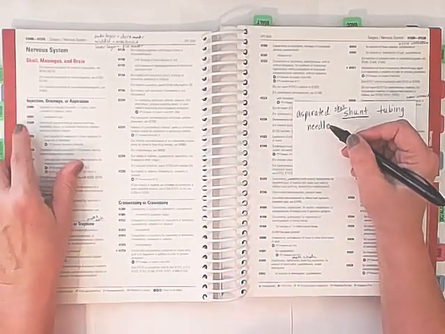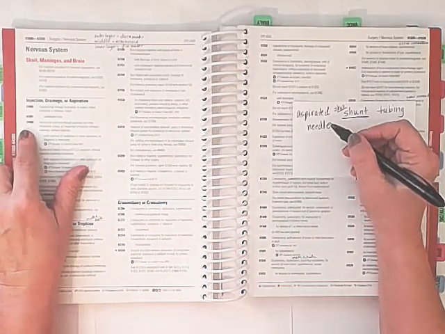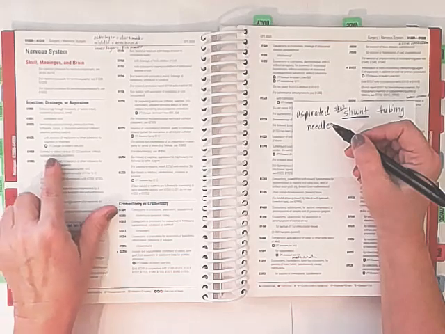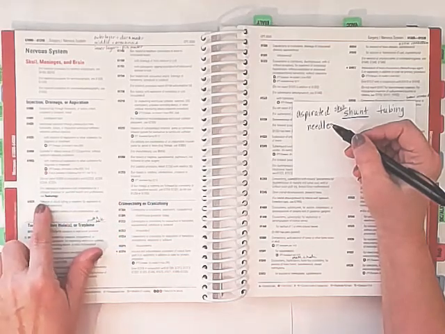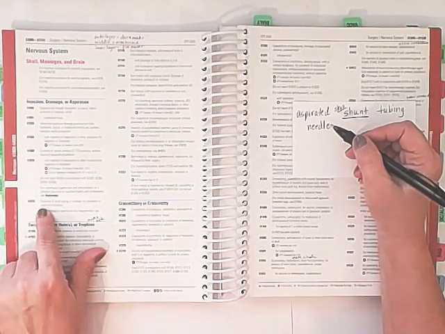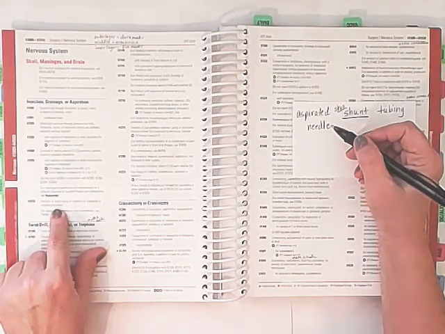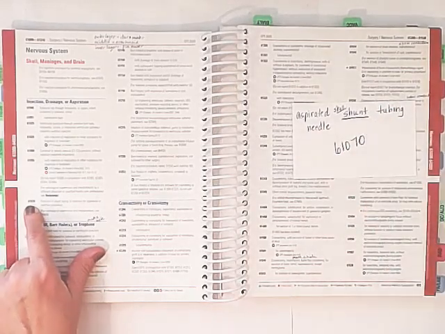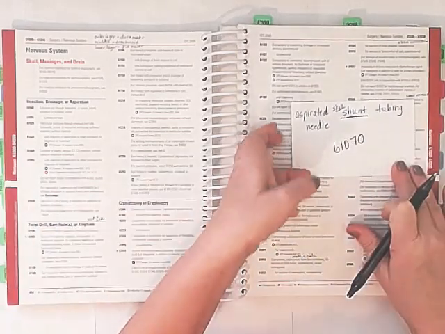So let's look in here and see what we can get. Ventricular puncture, cisternal puncture of shunt tubing for aspiration or injection of procedure. So that's it. 61070. Very good.